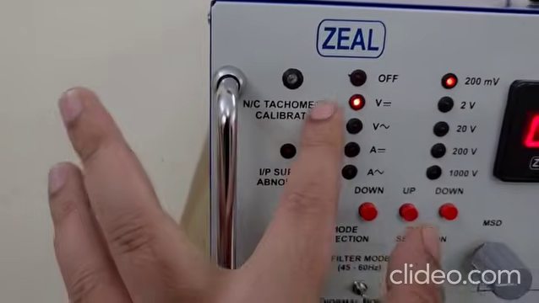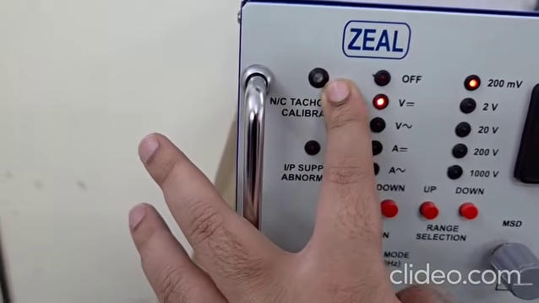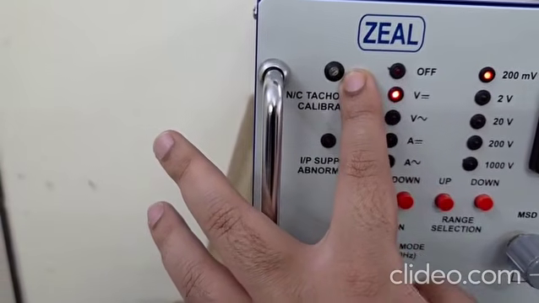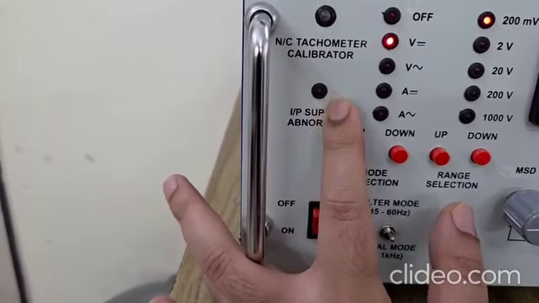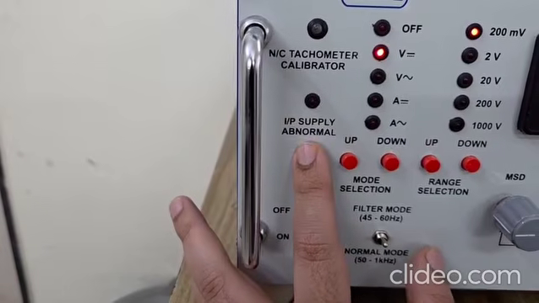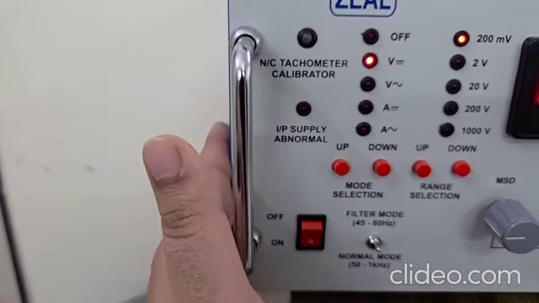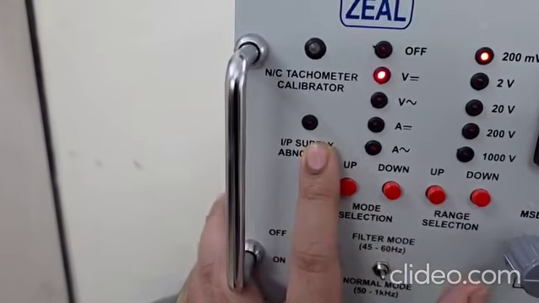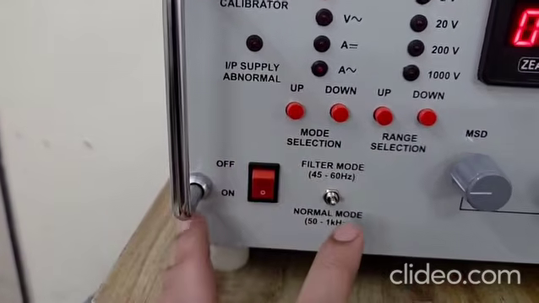Now, for non-contact tachometer calibration, we have provided an optical LED with which you can calibrate up to 60,000 RPM. If the input supply is abnormal, this LED will glow. So you will have to ensure that you give stabilized operating power to this calibrator. This feature is specifically added to get accurate output voltage and currents.